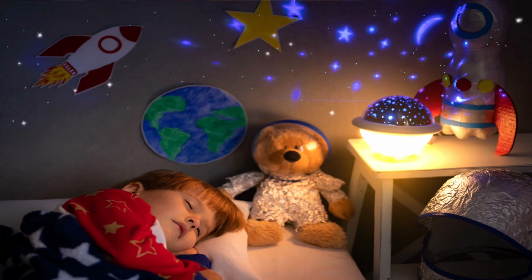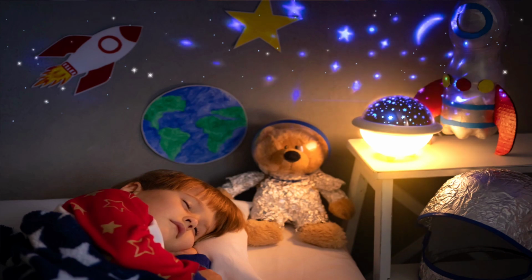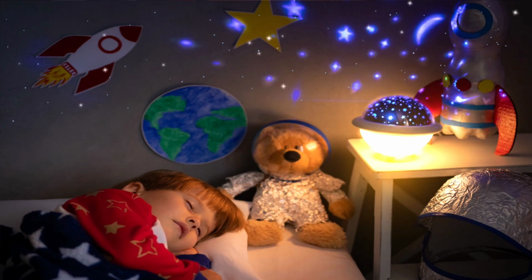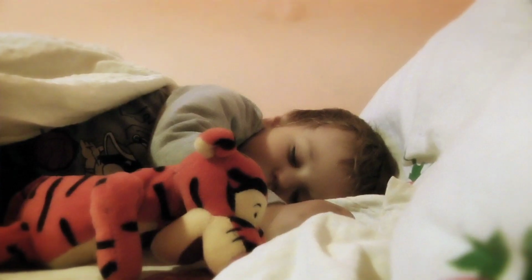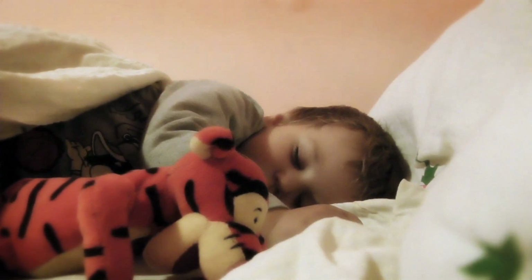Another thing that can result from snoring in kids is fatigue. They are always tired. They always have nightmares. They have difficulty recovering from illnesses. Whenever they fall sick, they find it difficult to recover easily. There are also physical and mental developmental disorders.